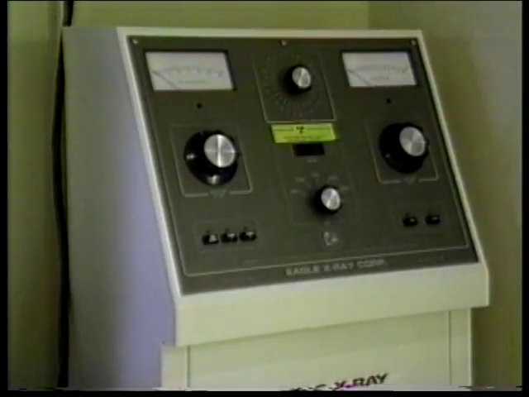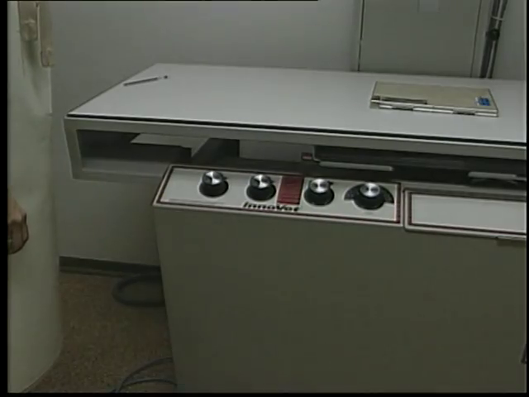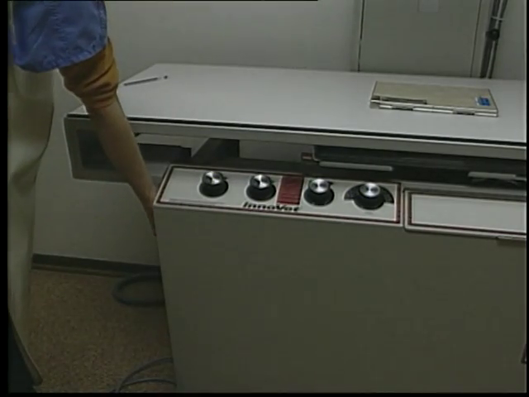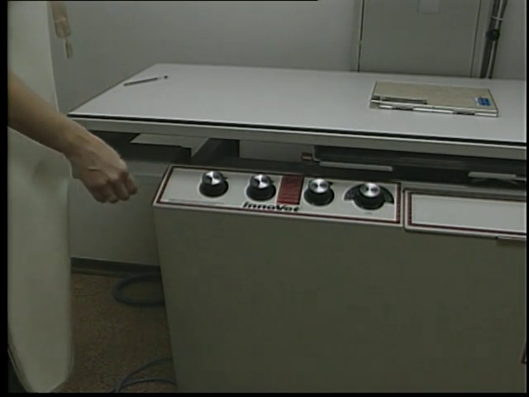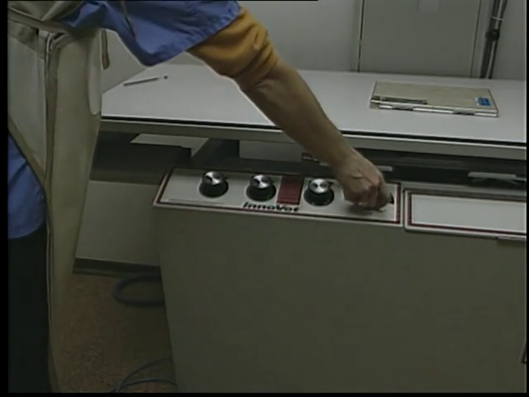The power supply for generating X-rays comes from the transformer. This unit is generally large and may also be combined with the control panel. On some units, it is built right into the tabletop. It is here we turn the X-ray machine on, and it is here we adjust the settings for each film we wish to take.